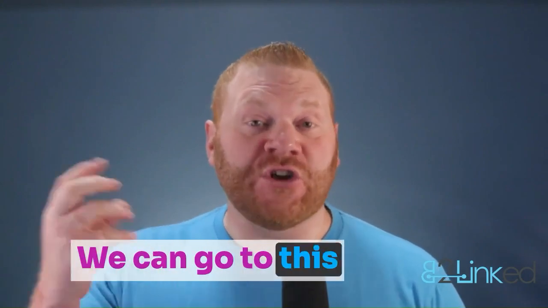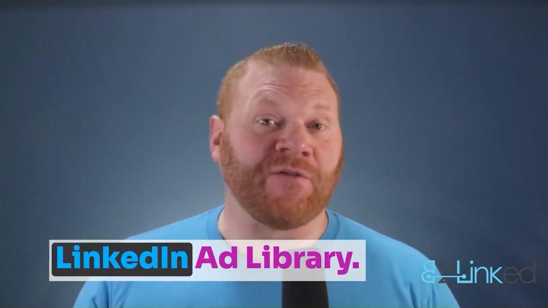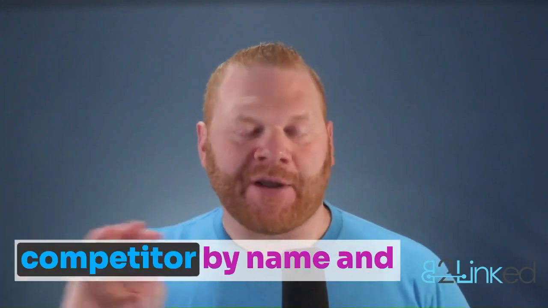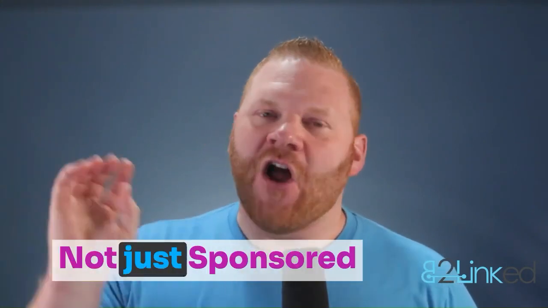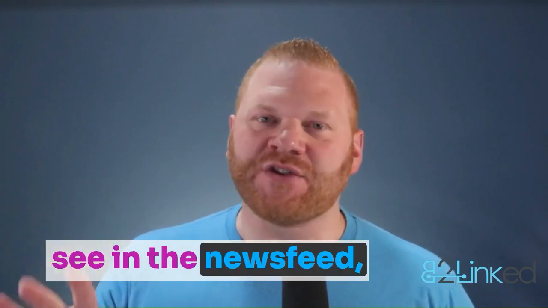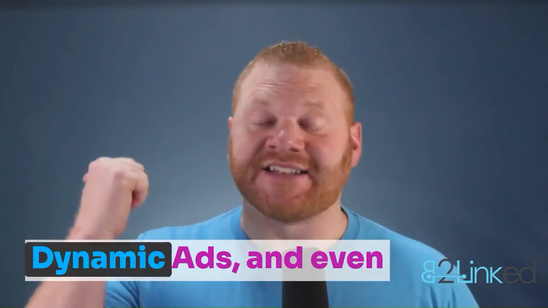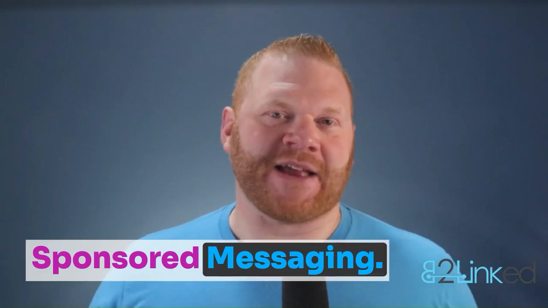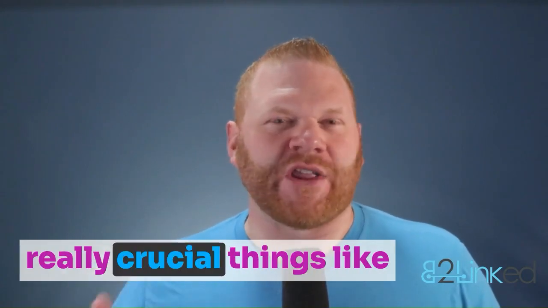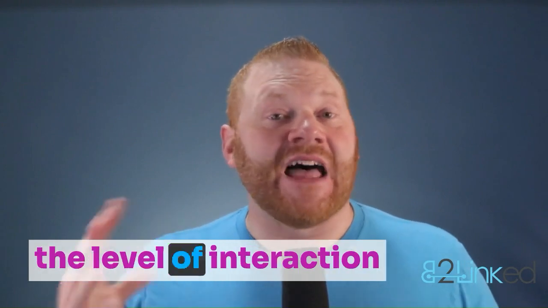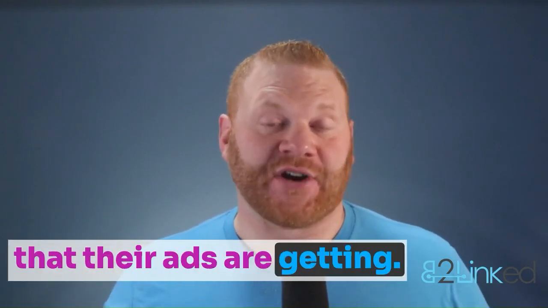We can go to this tool that LinkedIn created called the LinkedIn Ad Library. We can look up a competitor by name and see all the different kinds of ads they're running. Not just sponsored content that you can see in the newsfeed, but you'll also see their text ads, dynamic ads, and even sponsored messaging. Now, the ad library isn't going to show some really crucial things like the level of interaction that their ads are getting.